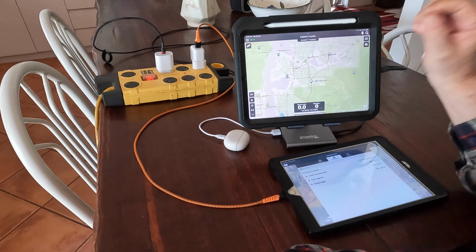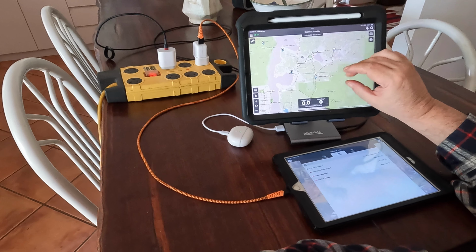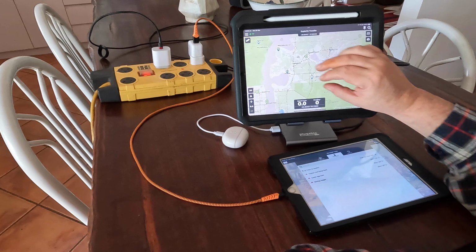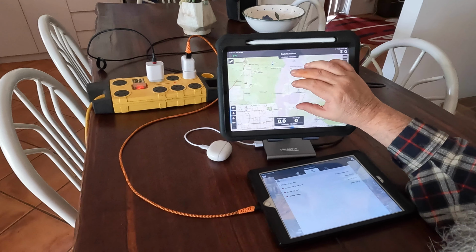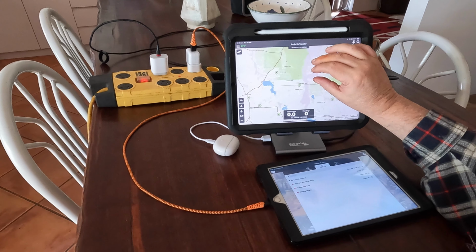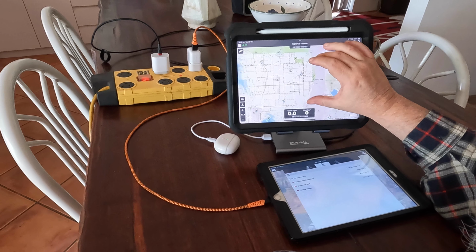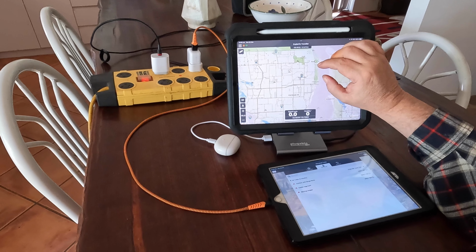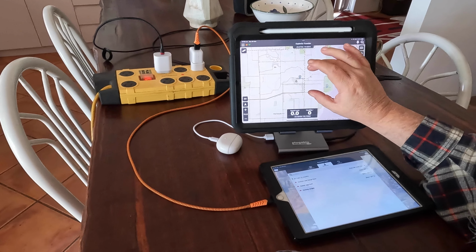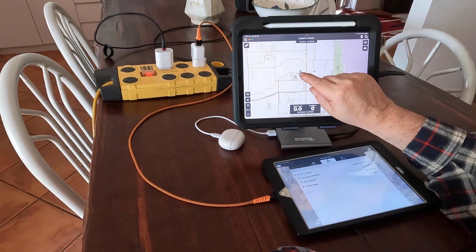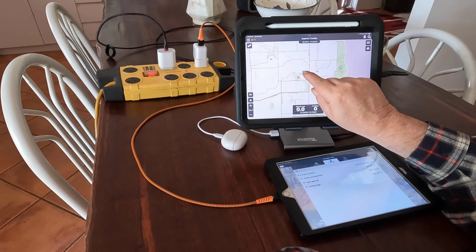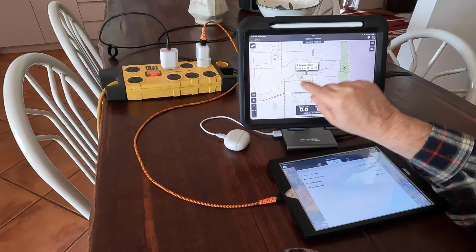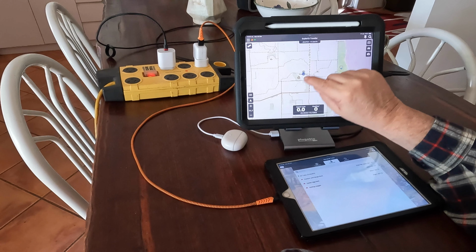There we go. eTopo mode is our preferred mode, isn't it, love? Yep. So this looks interesting. There's some nice rocks there. So if we just touch that there and go like that.